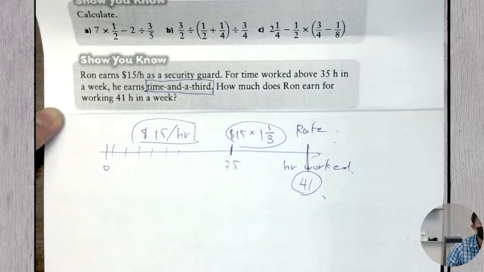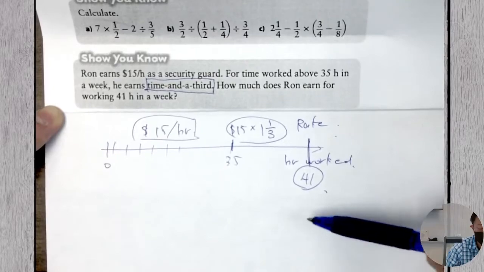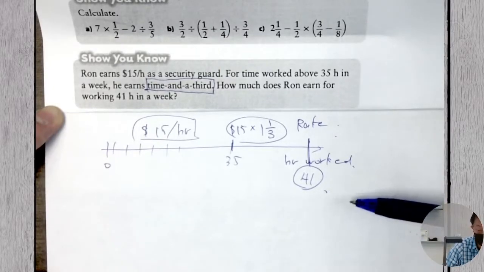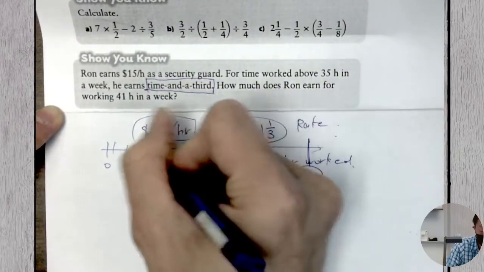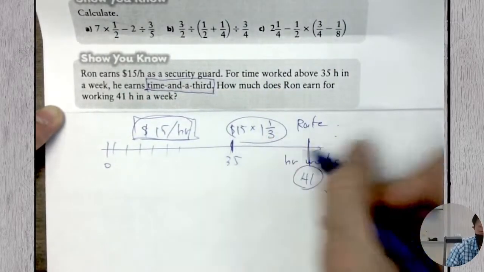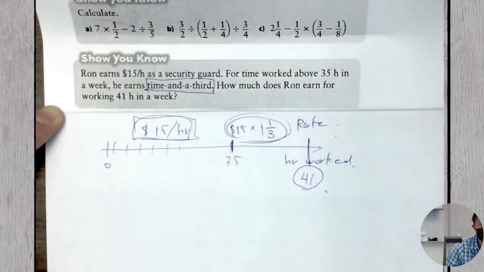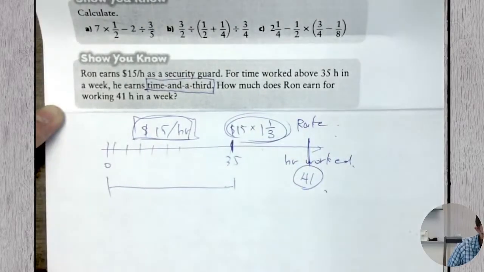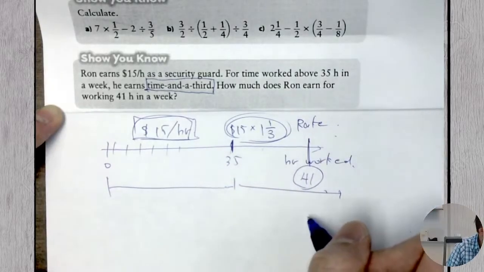Suggestion? James, have you been following? How do you find out his salary if he worked 41 hours? So up to 35 hours, he earns $15 per hour. Beyond 35, he earns 15 times a third. How do we lay this out as a formula? Okay. Can we figure out the earning in that part first? Yes. And then we can add on the earning in that part.